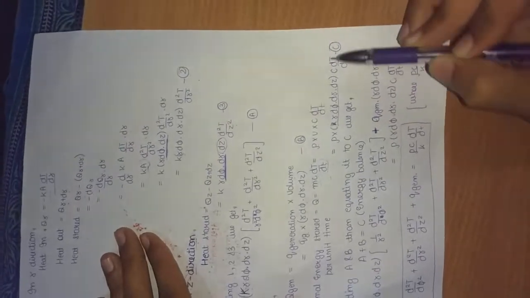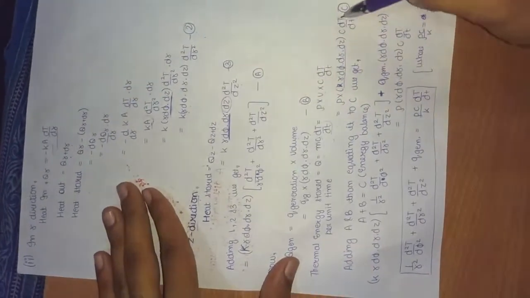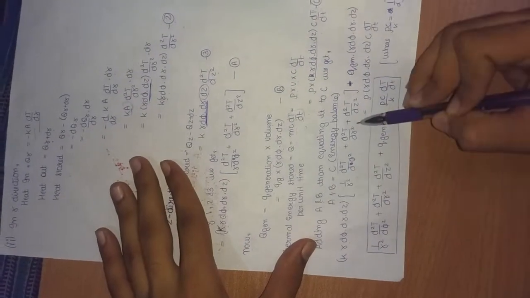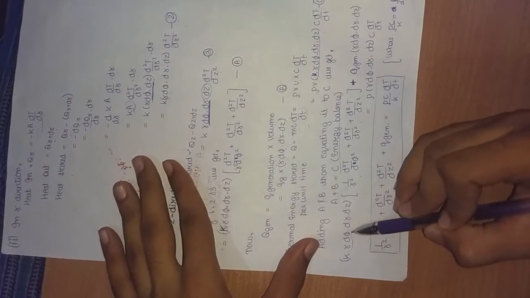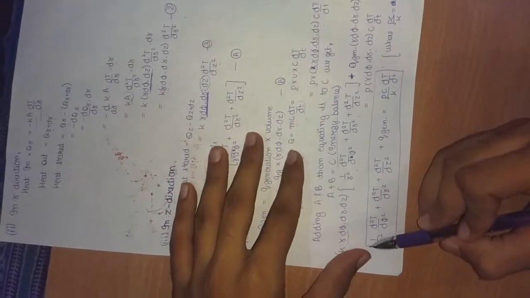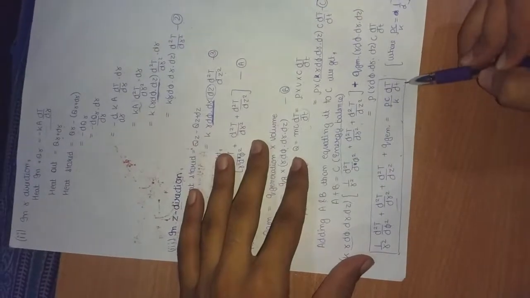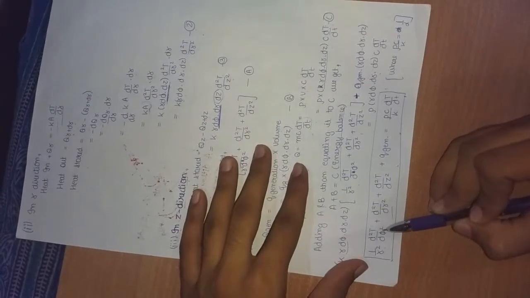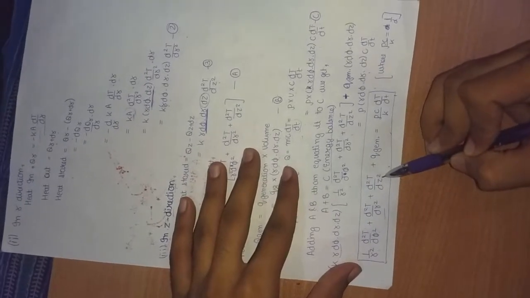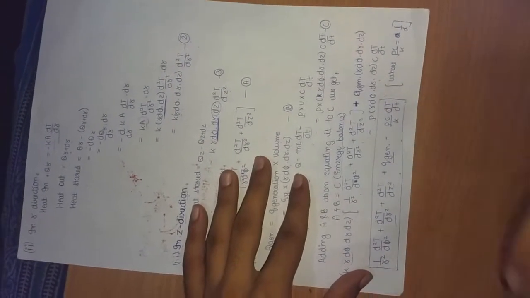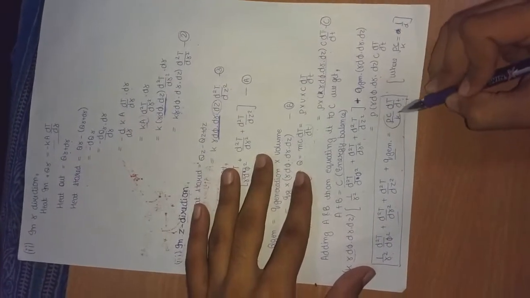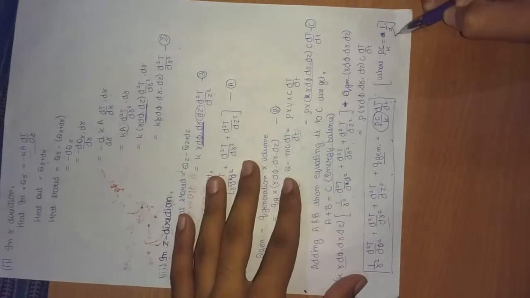Now putting all these equations A, B, and C, adding A and B and putting them in the energy balance form, we get this. This term cancels out from both the LHS and RHS, and we get the net heat accumulated equation, which is 1 upon r squared d squared T upon d phi squared plus d squared T upon dr squared plus d squared T upon dz squared plus Q generation over K equals rho C by K dT by dt. Here rho C by K is equal to 1 upon alpha, where alpha is the thermal diffusivity.